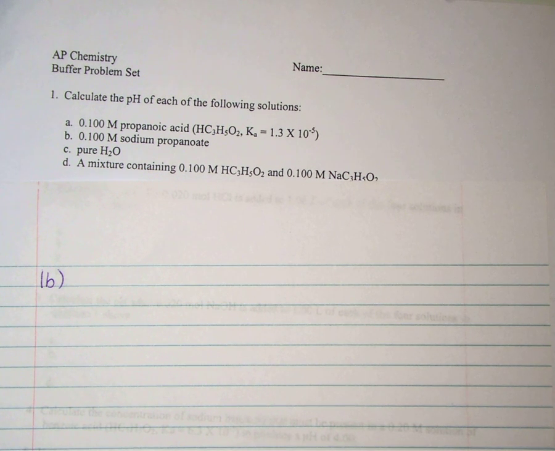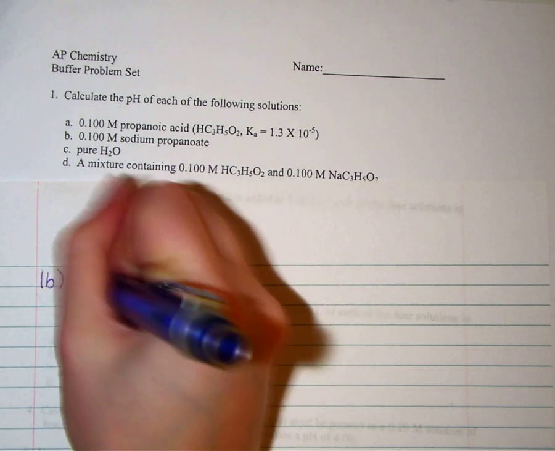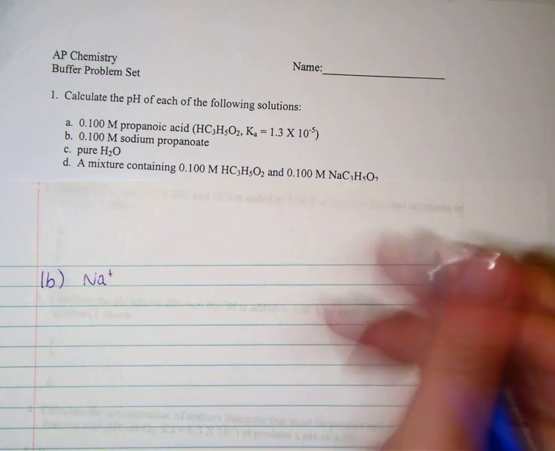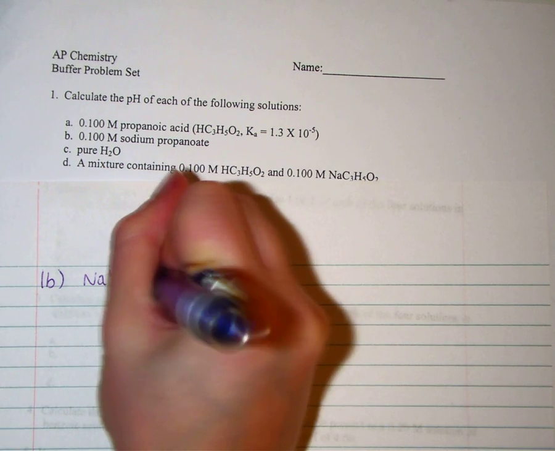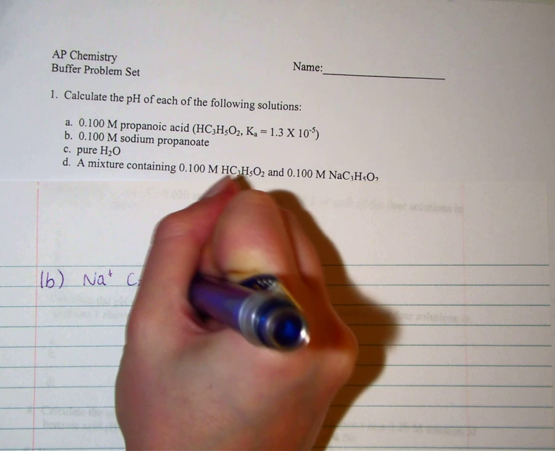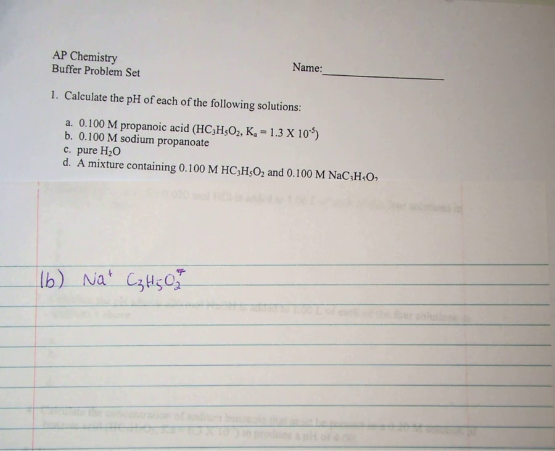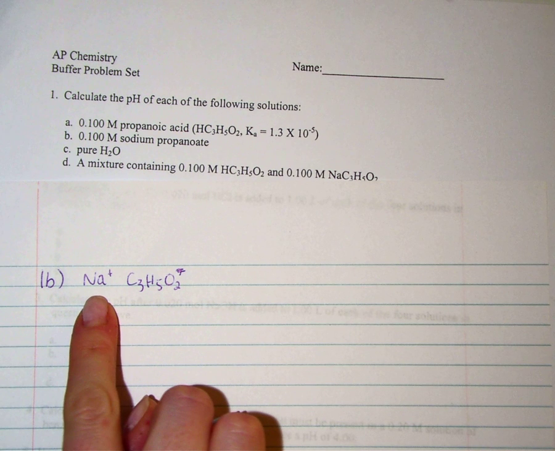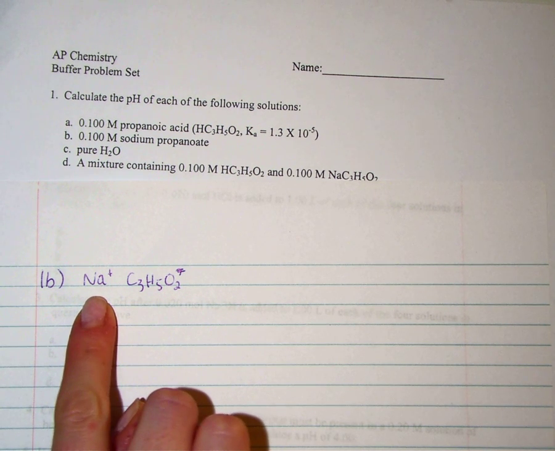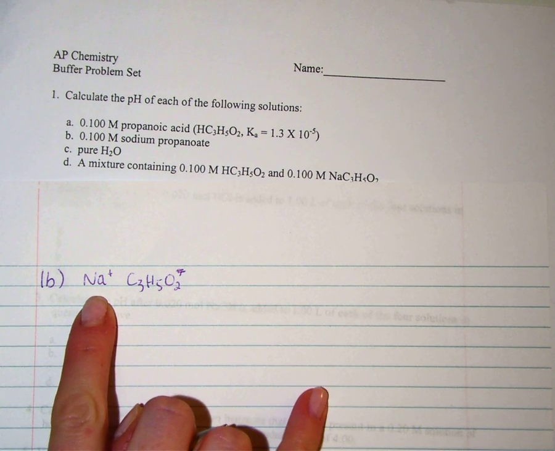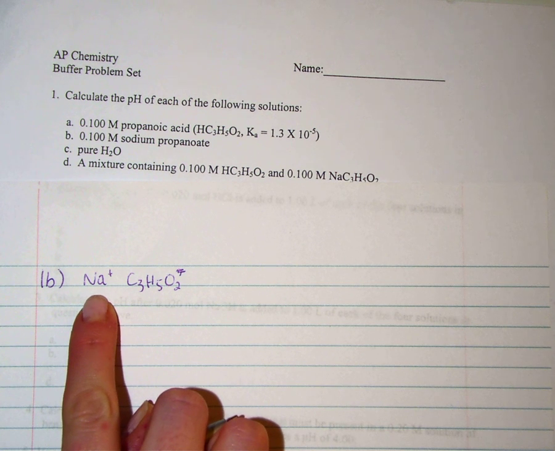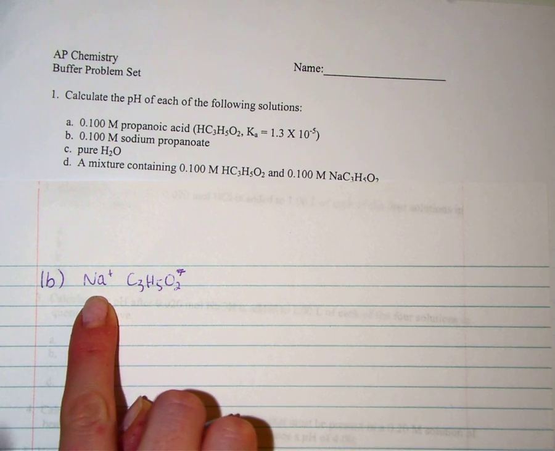So we know the propanoate ion is C3H5O2 minus. And what we know is that the sodium is in there so that it's a salt, as if we had a buffer. However, I don't actually need it in my equation because it's not really reacting with anything. It's not going to matter. It's just what's called a spectator ion.